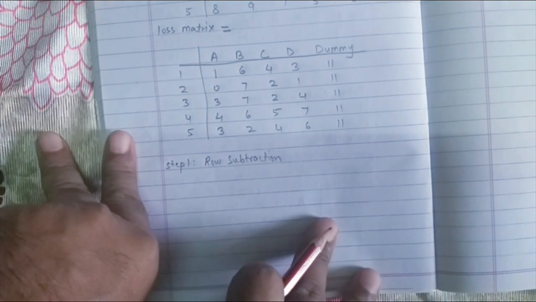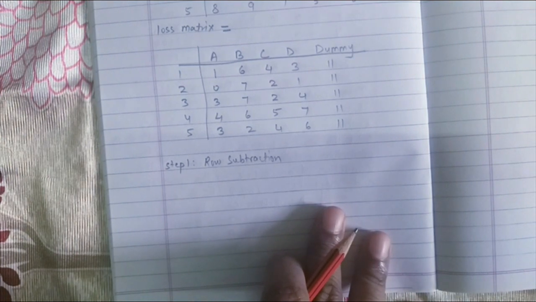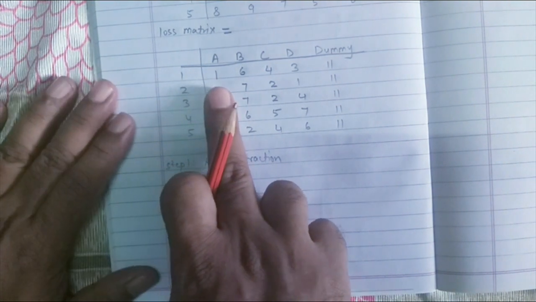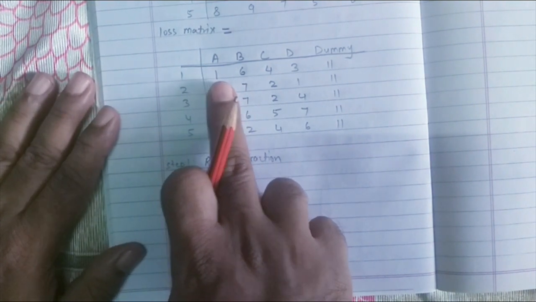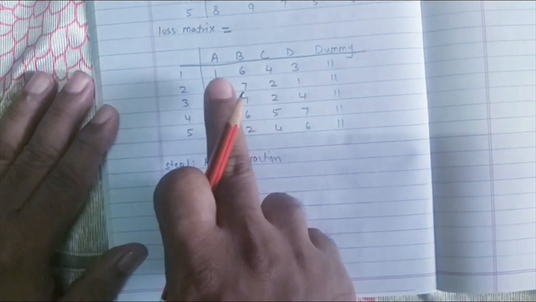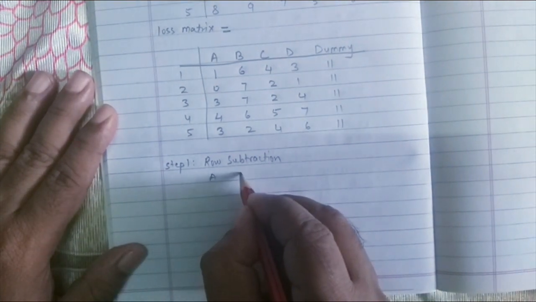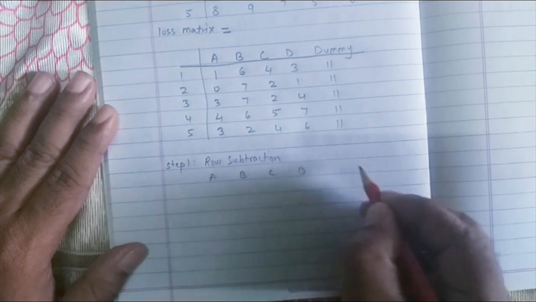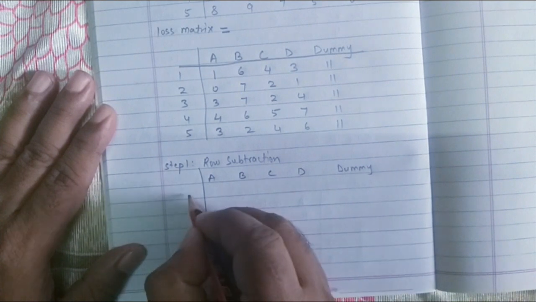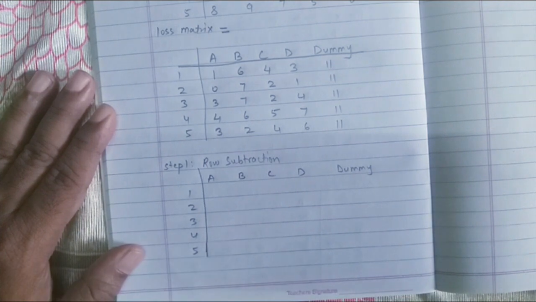I'll find the minimum value in the row. The first row we have 1, and I'll subtract from 6, or from all the elements in this row. I'll subtract 1 from it. Let us write it: B, C, D, dummy, 1, 2, 3, 4 and 5.